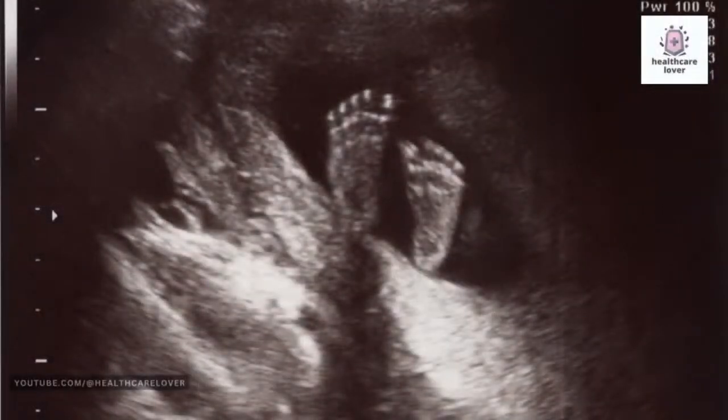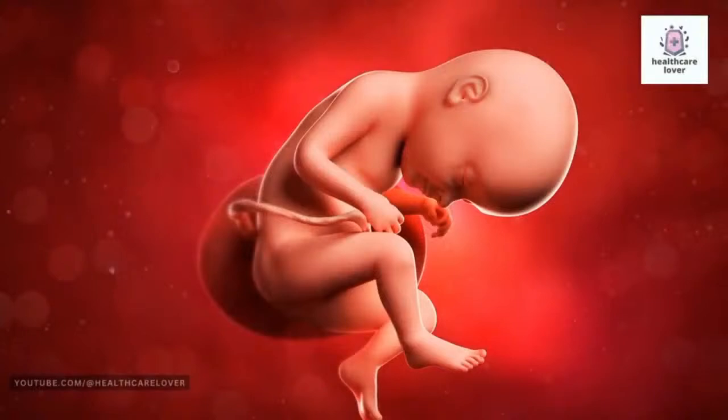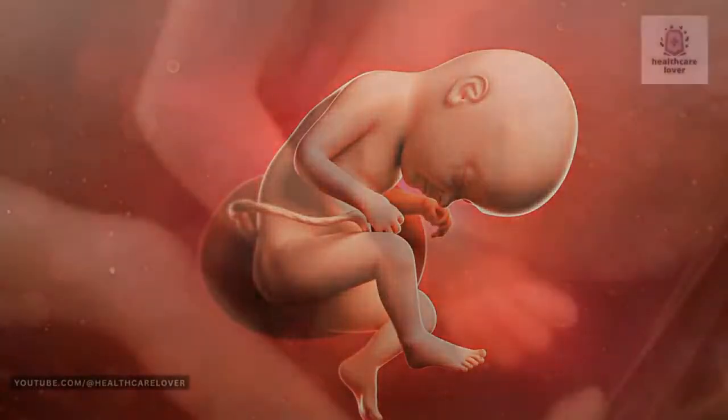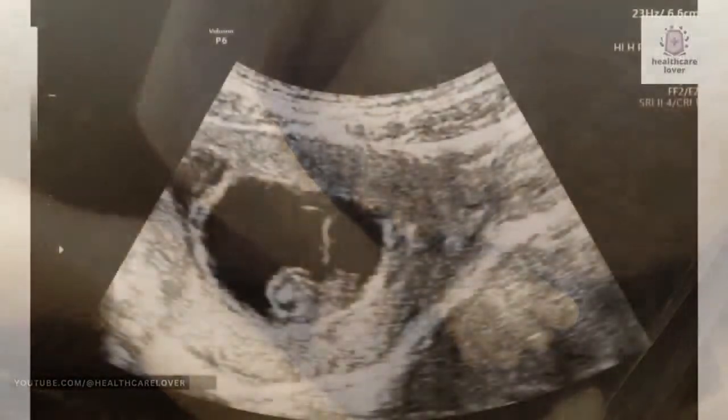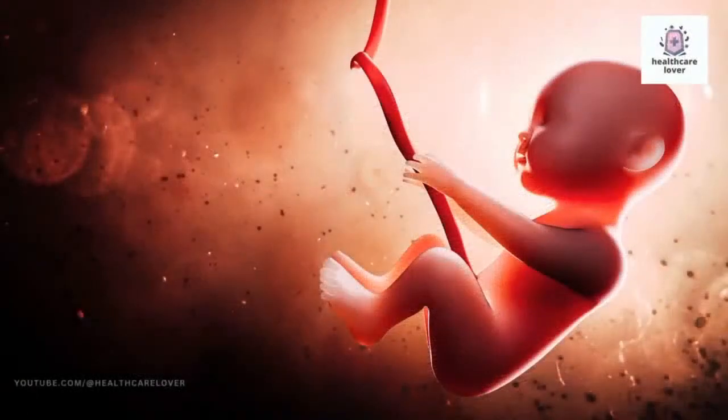Baby development at 18 weeks pregnancy. At 18 weeks of pregnancy, your baby is developing at an incredible rate. During this stage of pregnancy, the baby's body is becoming more proportional, and the organs are maturing. The baby's bones are solidifying, and the baby is beginning to practice making facial expressions.